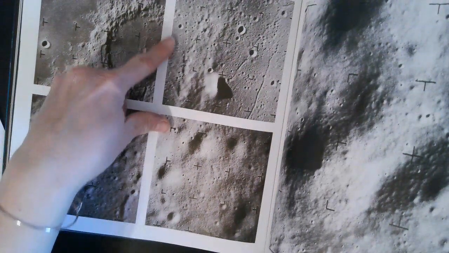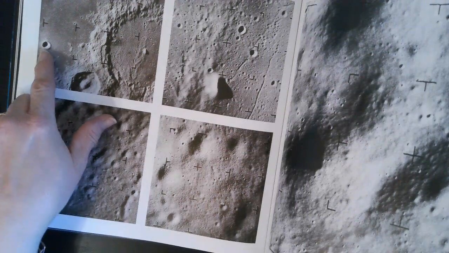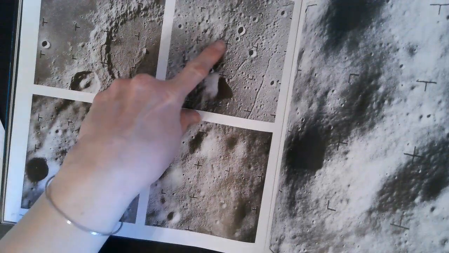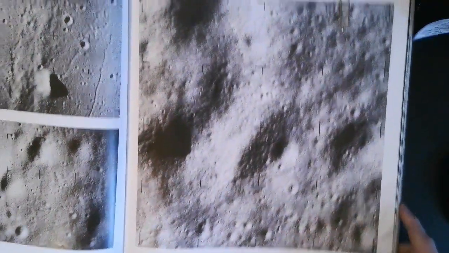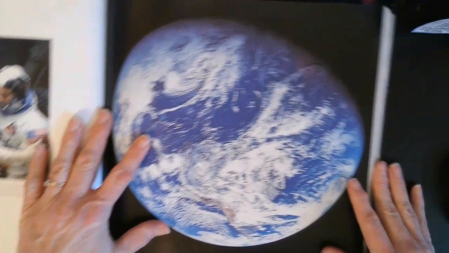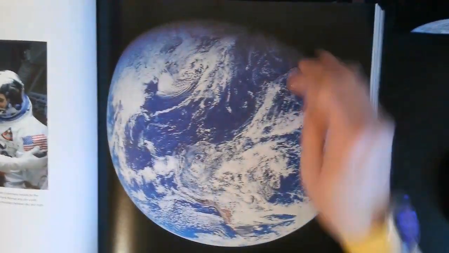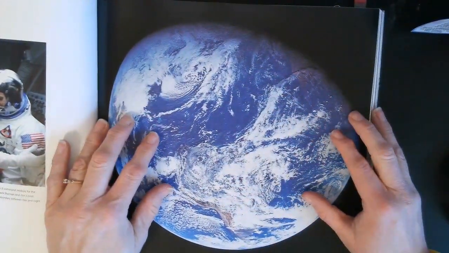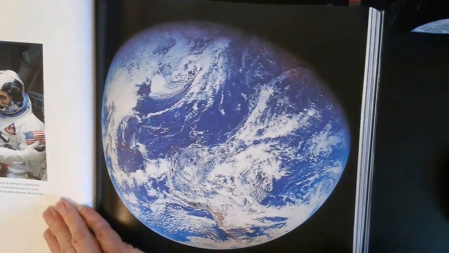Right there, that hole, that is a crater. These are all craters. Here, here, and here. Then this is, I think, either this or something like it.